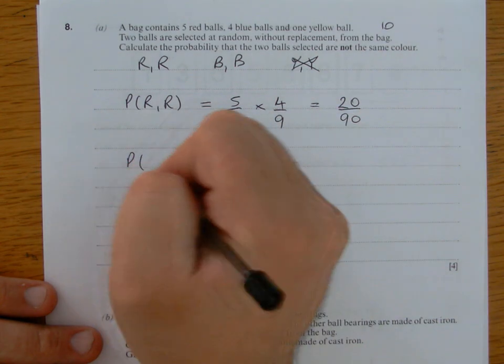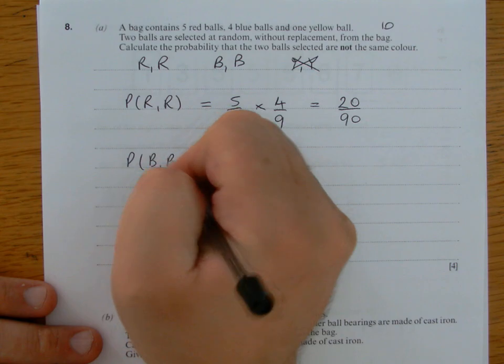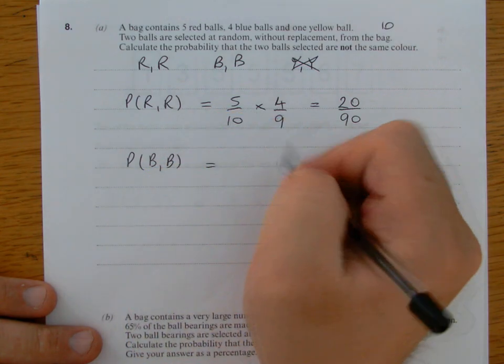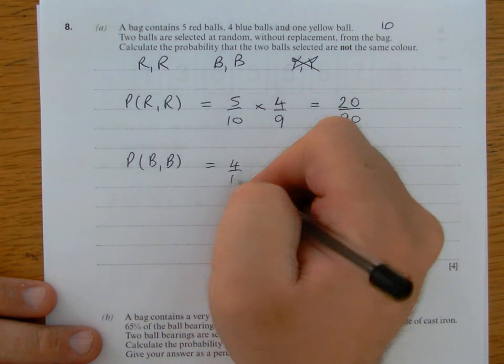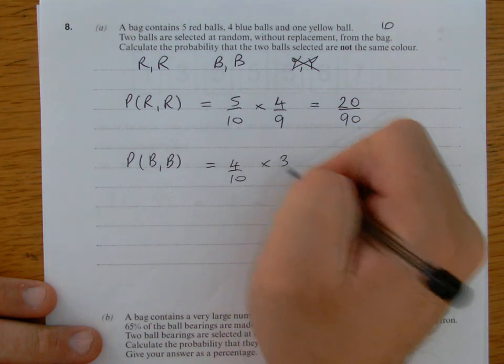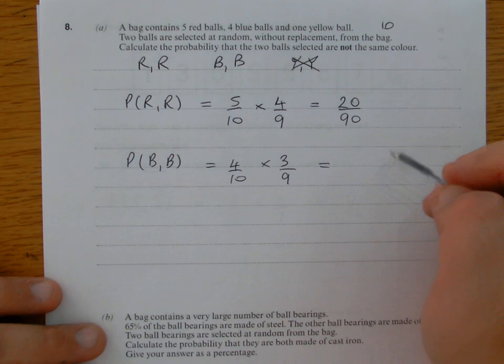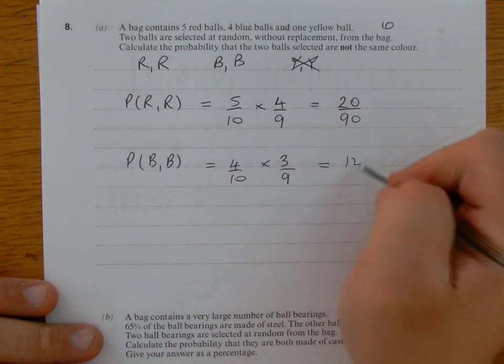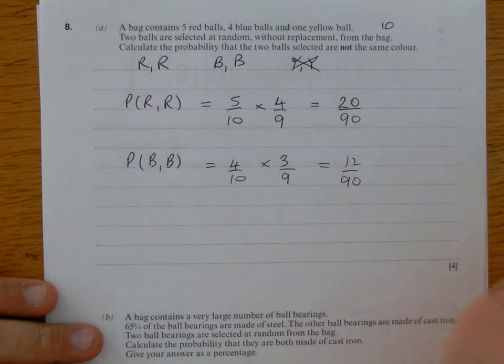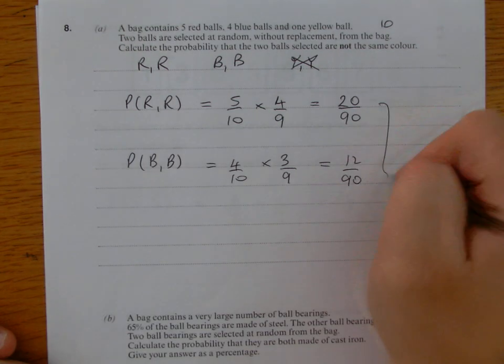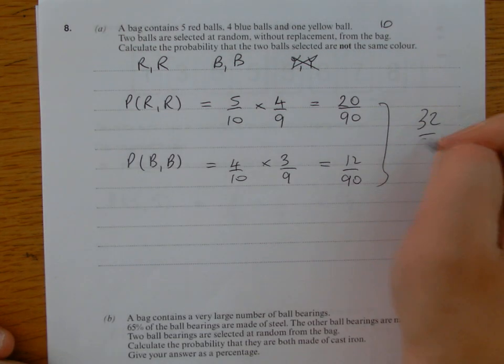And then the probability of them both being blue. So we've got 4 chances out of 10 times then, well, there'll only be 3 chances then out of 9, for the second one being blue. So we times them together, so we get 12 here and then 90 at the bottom. Okay, so if we add these together, that comes to 32 over 90.